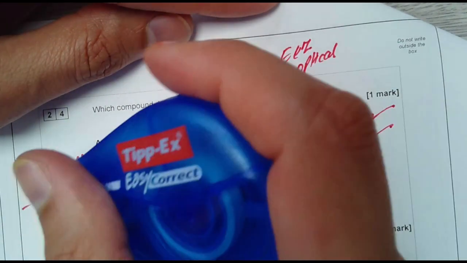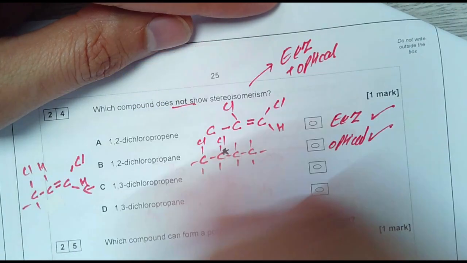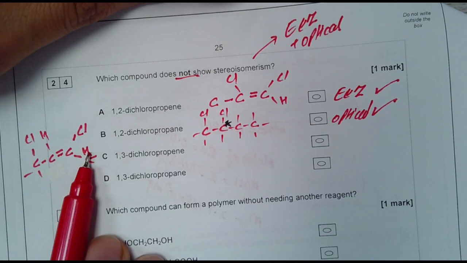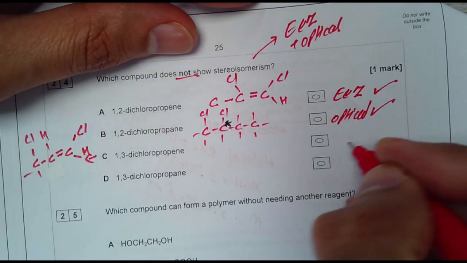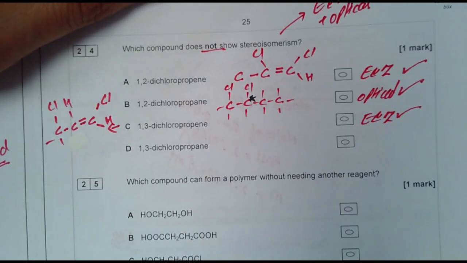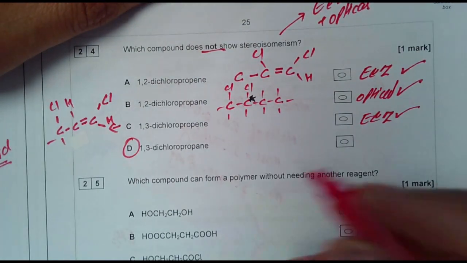I've got hydrogen here, I've got hydrogen. So again, E and Z is possible in this case as well. Now there's only one option left, which is D. So this is my answer.